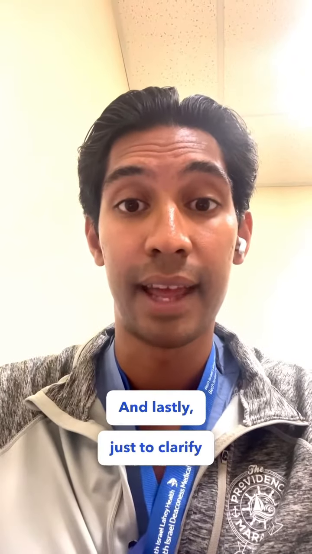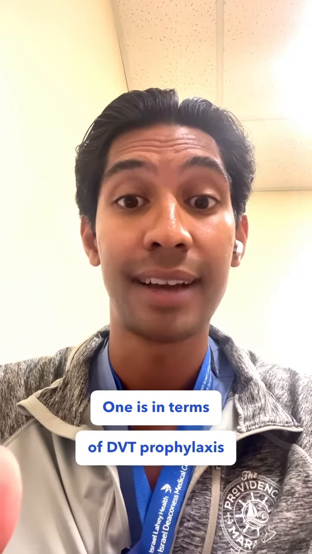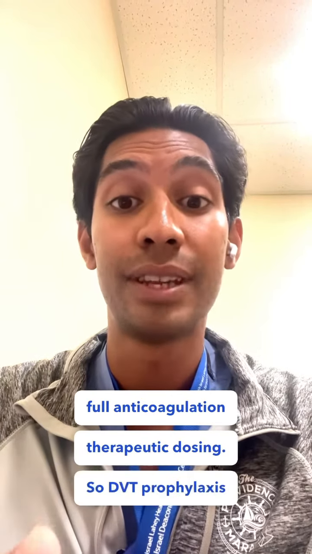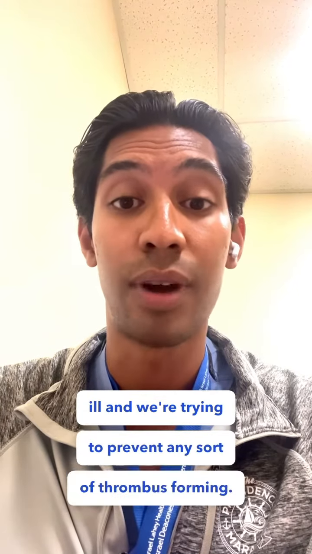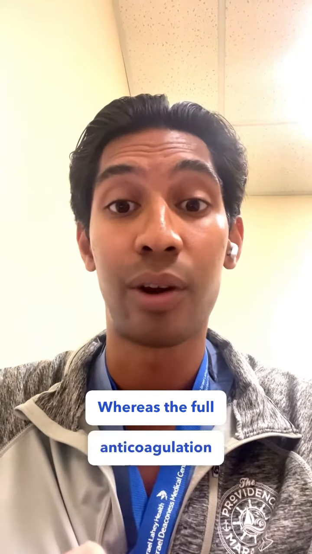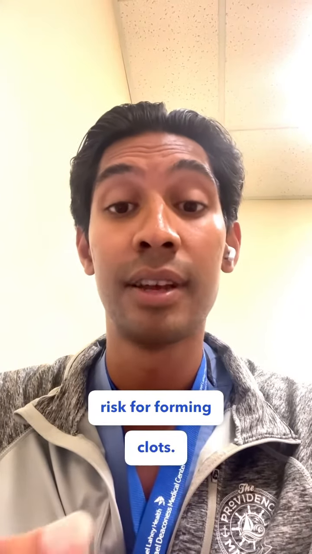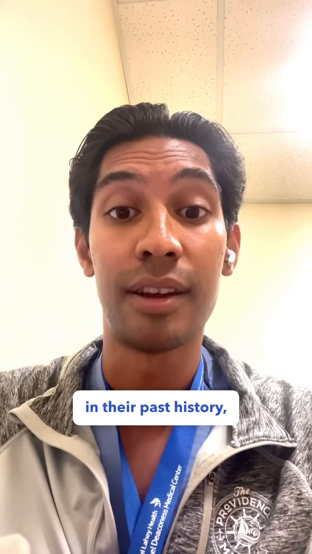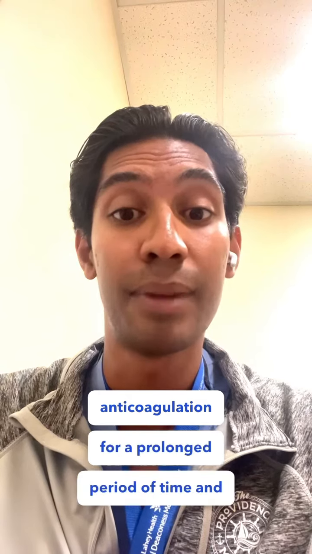And lastly, just to clarify that last point, there's really two reasons why we use anticoagulation. One is in terms of DVT prophylaxis, and the other is full anticoagulation, therapeutic dosing. So DVT prophylaxis is really for anyone who comes in the hospital who's critically ill and we're trying to prevent any sort of thrombus forming, whereas the full anticoagulation at a therapeutic level is for patients who are at increased risk for forming clots, like if they have atrial fibrillation, if they currently have a clot, like if they have a pulmonary embolism, or if they had an unprovoked clot in their past history, they're likely going to have anticoagulation for a prolonged period of time and potentially even lifelong.